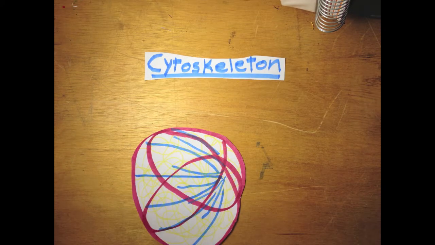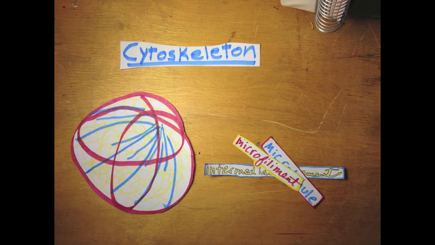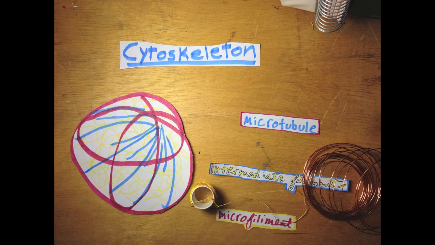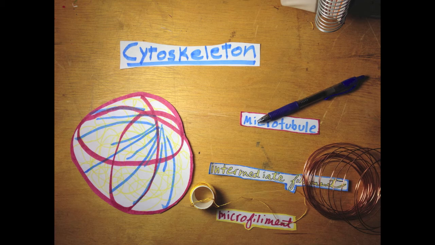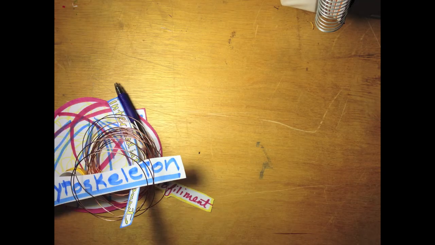The cytoskeleton, as the name indicates, is the skeleton or framework of the cell. There are three cytoskeletal structural fibers. The smallest are microfibrils, or microfilaments. The medium-sized ones are intermediate filaments, and the largest are microtubules. These three fibers work together in order to give the cell shape, allow the cell to move, and allow the cell to split.